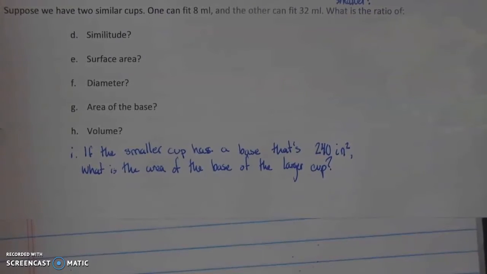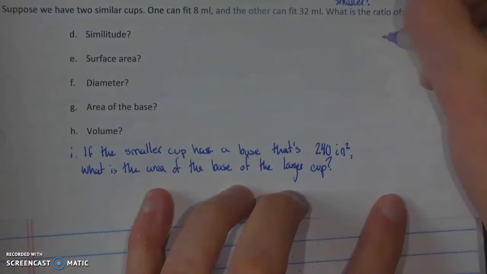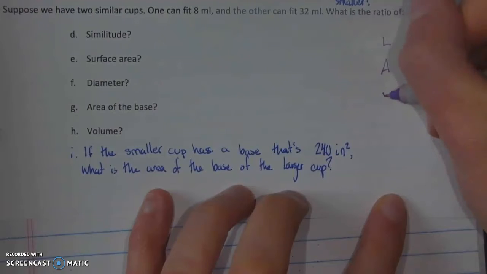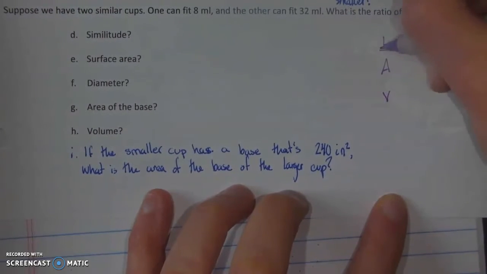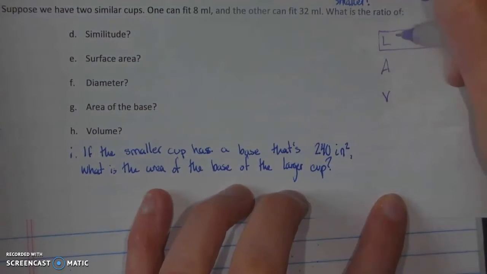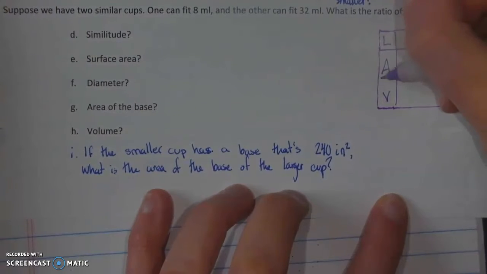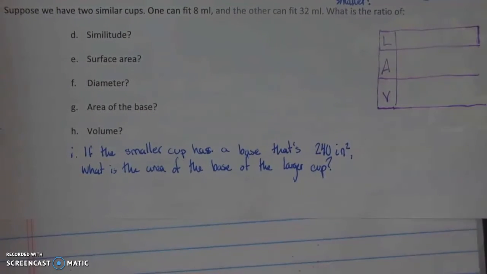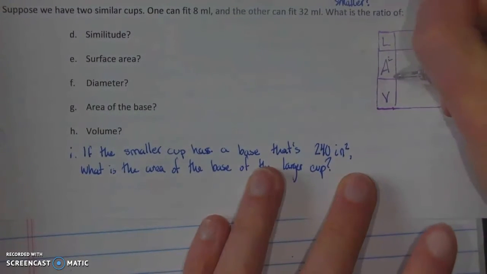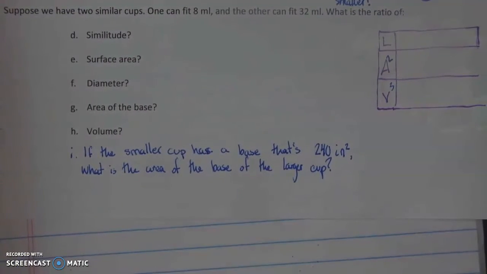All right, so let's make this a little bit more challenging. Keeping the same thing in mind, I'm going to start with my setup. I know that I'm looking at my lengths, my areas, and my volumes. I'm going to box my length because this is going to be the basis. It's going to be what you keep coming back to. And I'm going to write next to my area and my volume my squared and my cubed, just as a reminder that that's how those are going to get set up when I'm dealing with ratios.